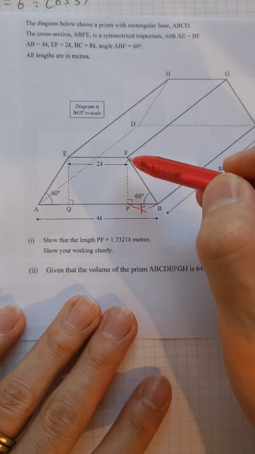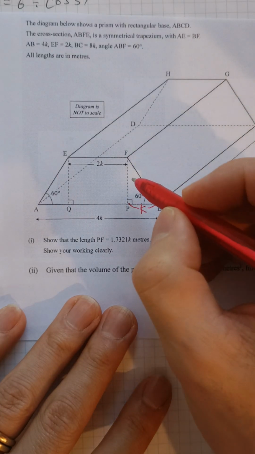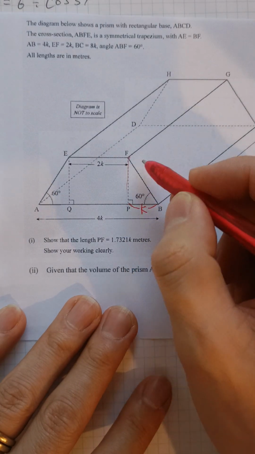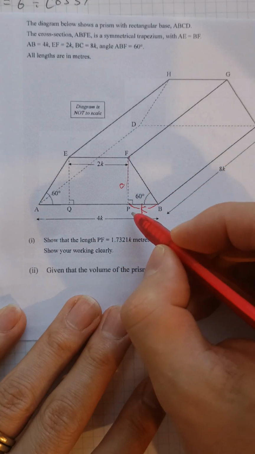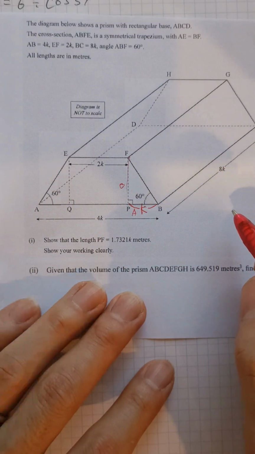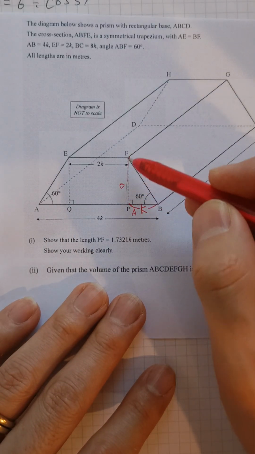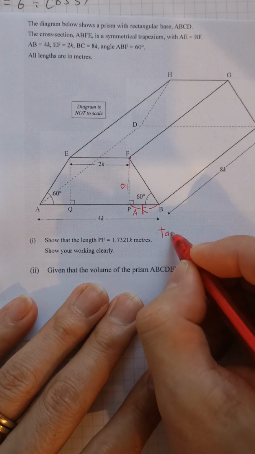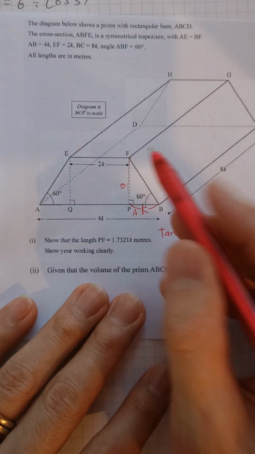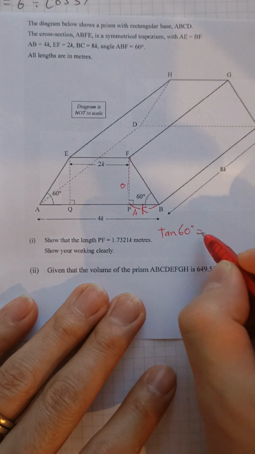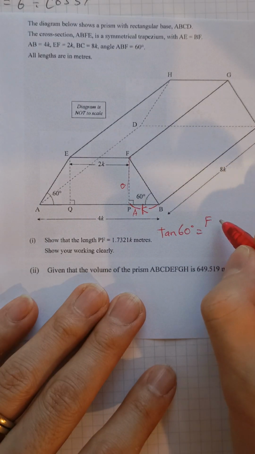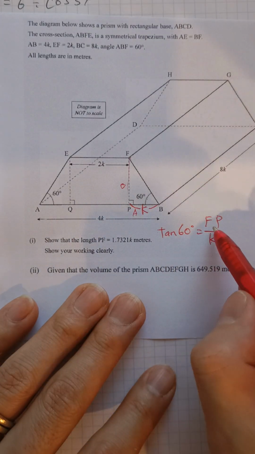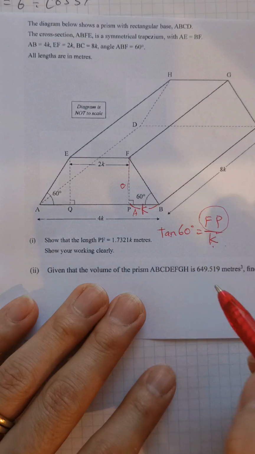Which means if you want to figure out FP, you can focus on this triangle, right? Right angle triangle. And this is opposite, this is adjacent. So we are using TOA. Remember, when you're finding the height, you use tangent, okay? So tangent 60 degrees is FP over k.